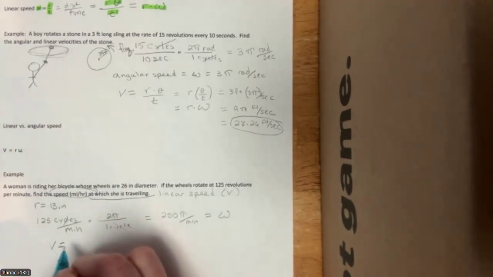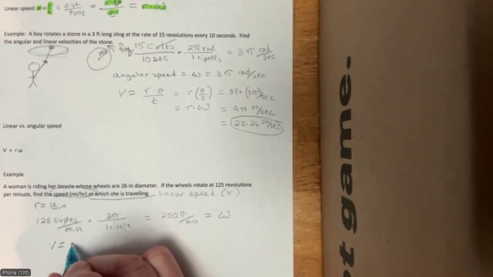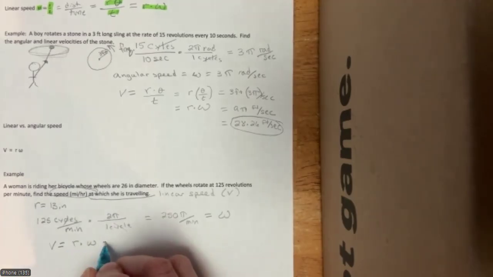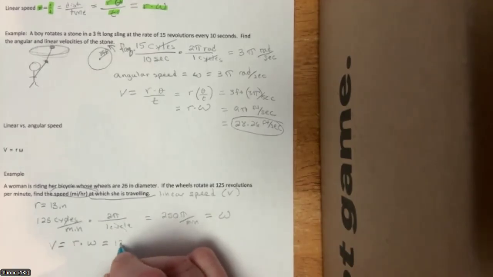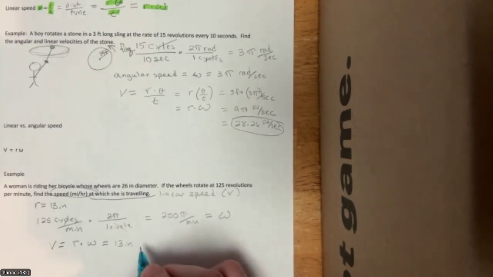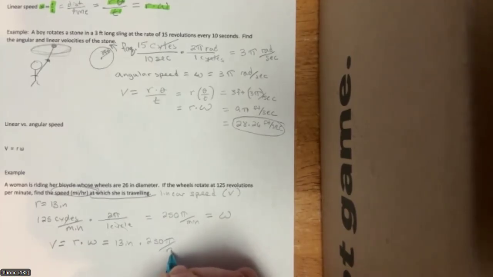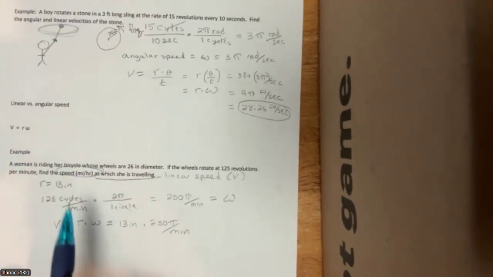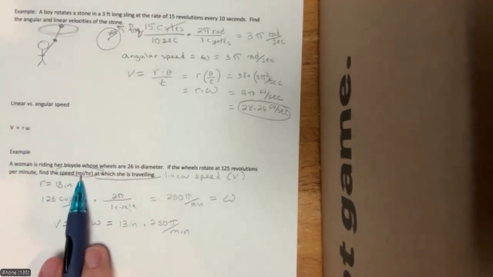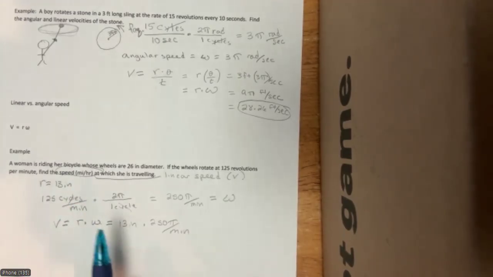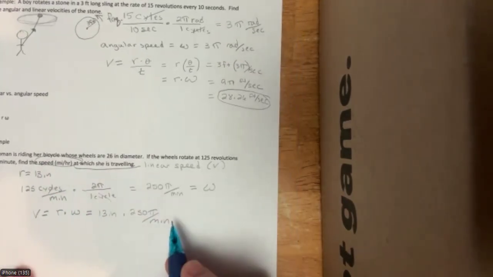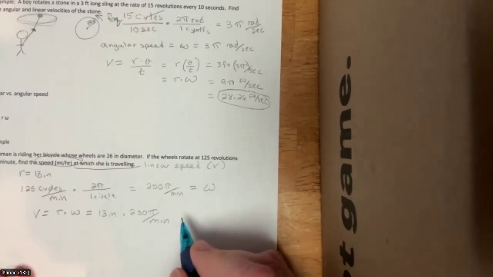And since we know that linear speed, velocity, is r times omega, now we know the radius is 13 inches and omega is 250 pi per minute. And I simplify this and I'm done with the essence of the problem, except they were very specific about wanting us to have the units in miles per hour. So I'm not going to simplify it yet. I'm going to do unit conversions all the way over to here until I get the units I want.